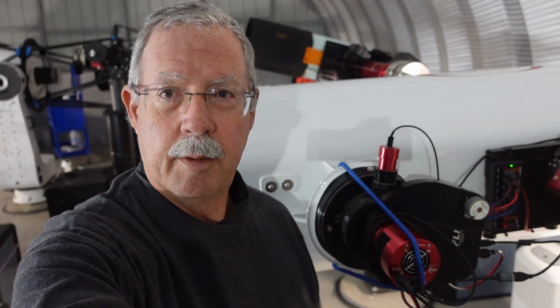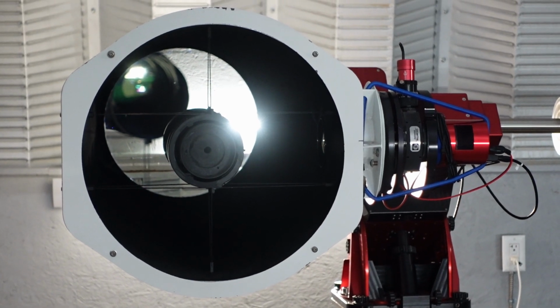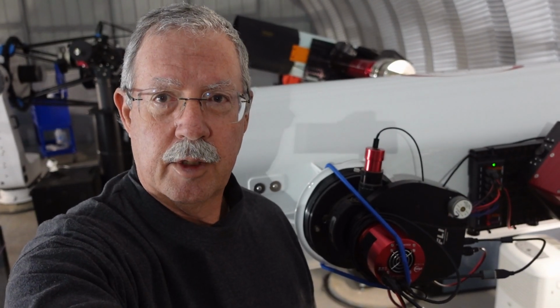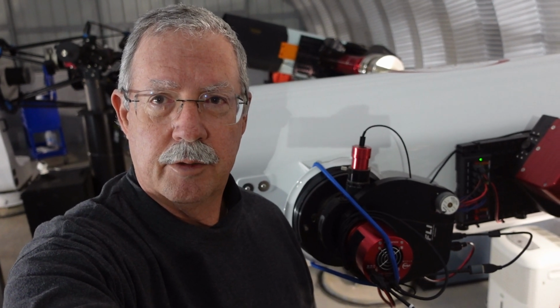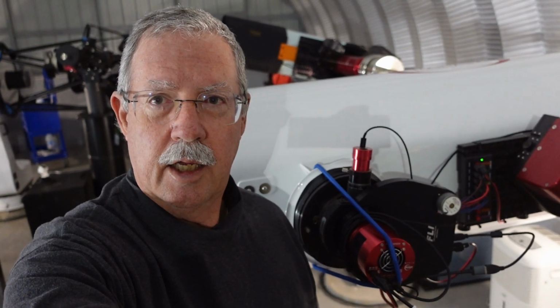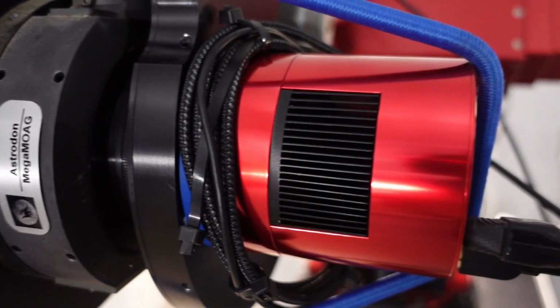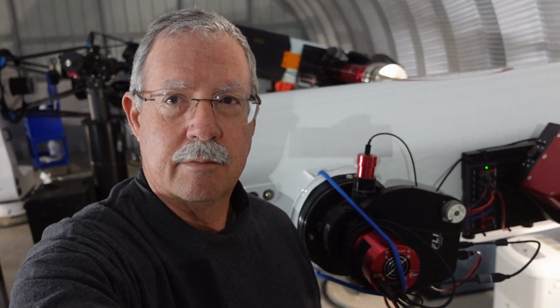So this is the scope we're going to be using for the Flaming Star Nebula. This is the 16-inch Dream astrograph. It's a fast Newtonian f3.75. It's currently outfitted with a 5-position filter wheel, so it has L, RGB, and HA filters, and it's sporting an ASI 6200 Pro monochrome camera, so we should get some really great images, really clean data with it.